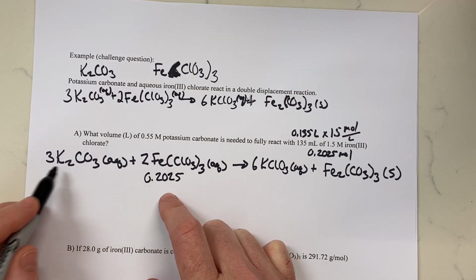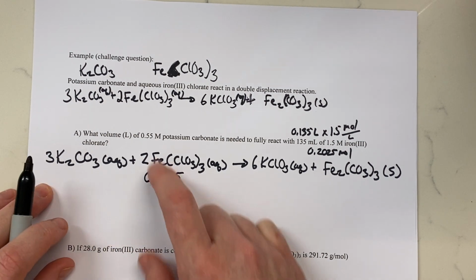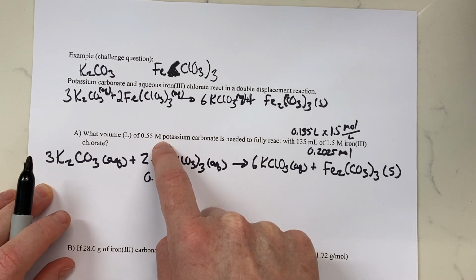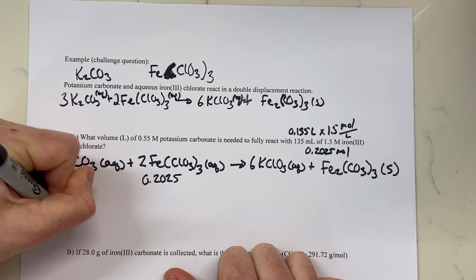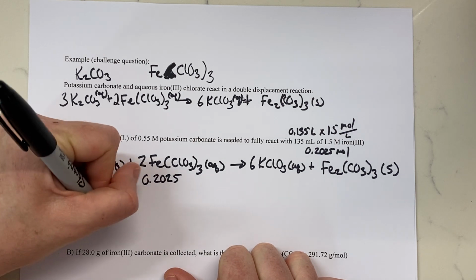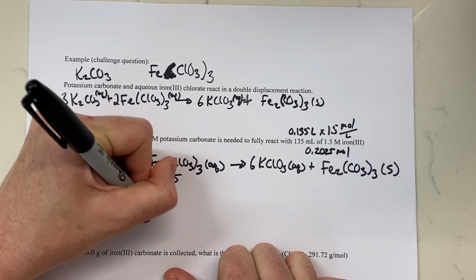Let's go ahead and figure out how many moles of this we need, and then we can use what we now know about solutions to figure out how much volume we need. We got 0.2025 mole of iron chlorate.